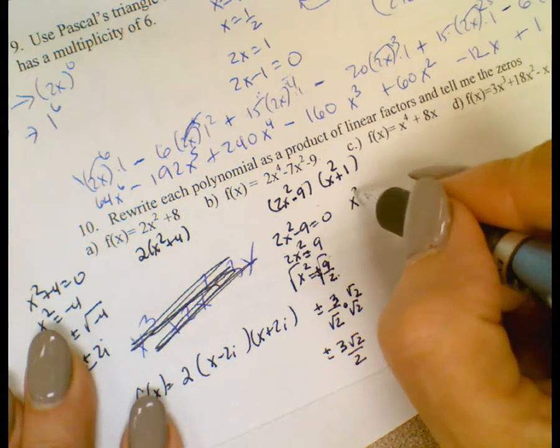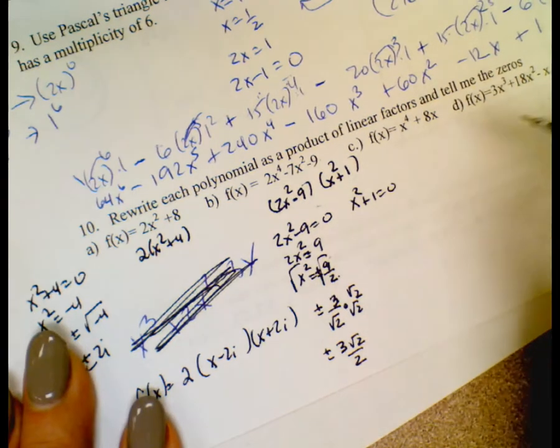The other one, if you take this one and set it equal to 0, you subtract 1.